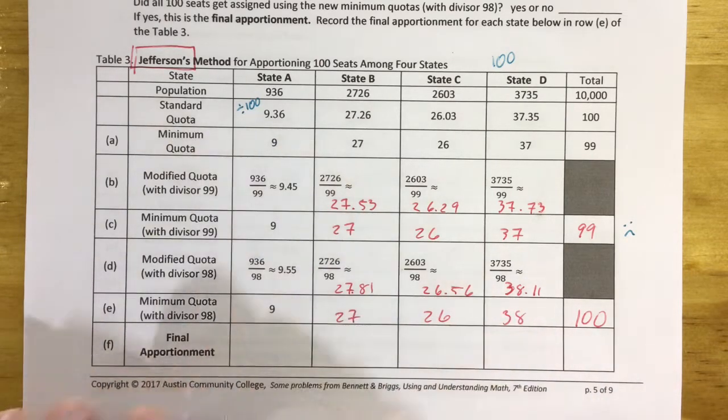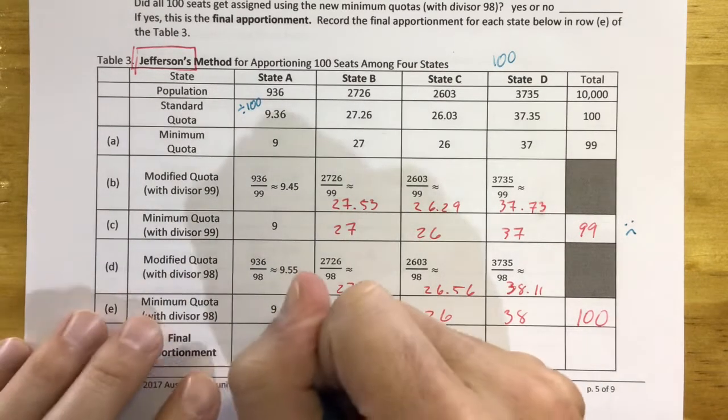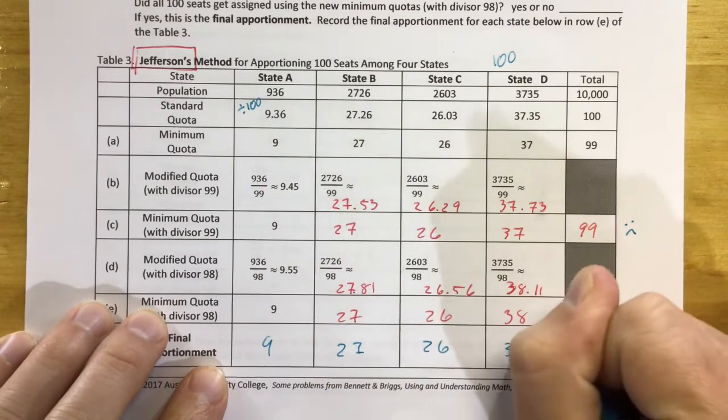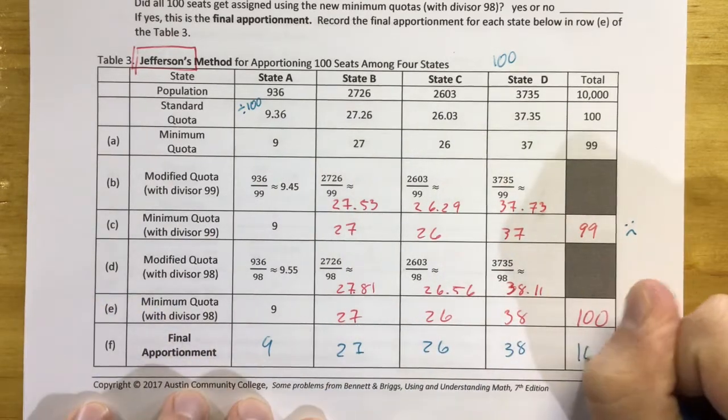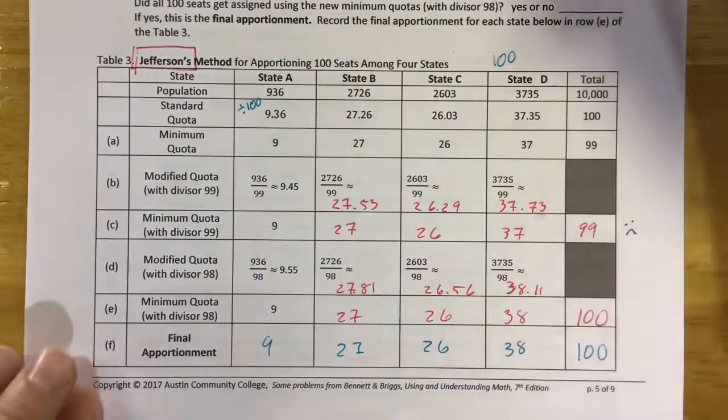So your final apportionment, it's these numbers. There's not really any reason to rewrite them, but I'll go ahead and do it. You can see that one increased up to the 38, and now we're at 100 seats. Okay, so in this case, D ended up gaining where, originally, I think it was state A that got that one.